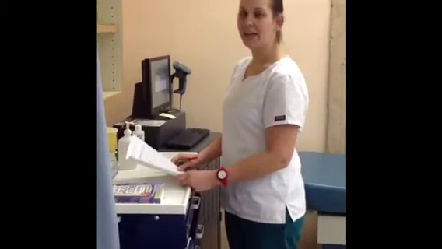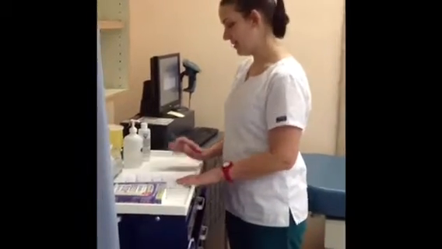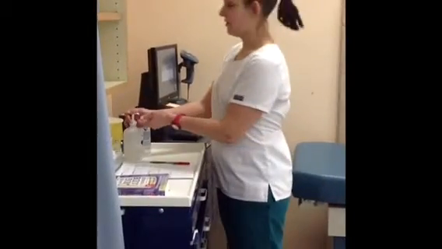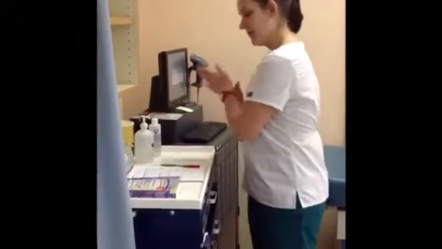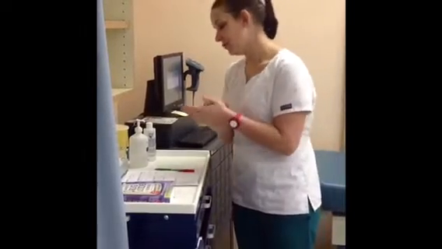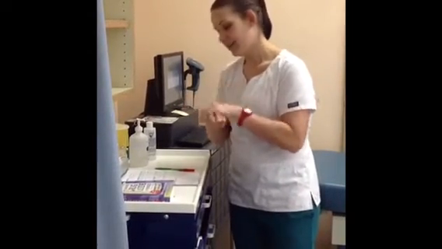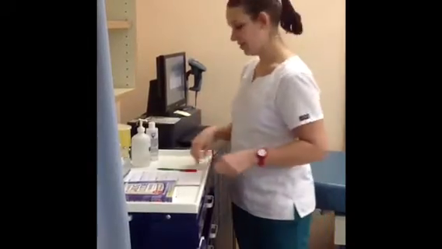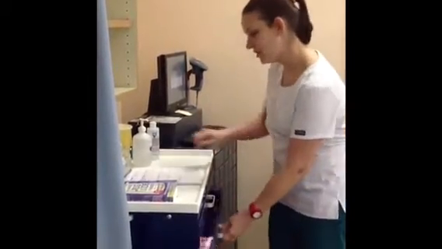I am preparing an IM injection for a baby. So I'm going to start this by washing my hands. I have an MAR with an order from the doctor here, so I'm going to gather my supplies and get the medication out. I would unlock the medication cart, and I have my information here.